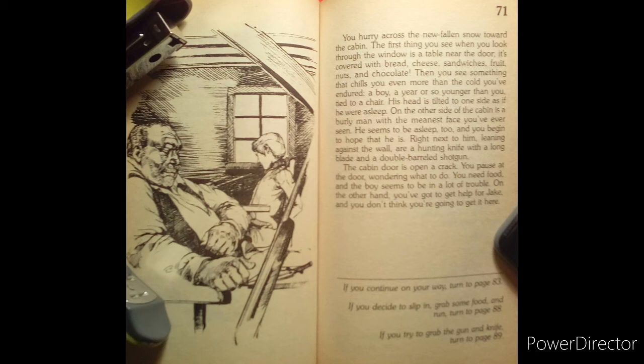If you continue on your way, turn to page 83. If you decide to slip in, grab some food and run, turn to page 88. If you try and grab the gun and the knife, turn to page 89.